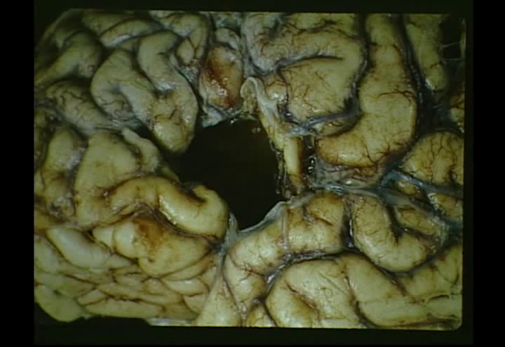This is from occlusion in a specific vessel in the middle cerebral artery, and it knocked out what's referred to as Broca's area, or the motor speech area. This patient would not be able to speak, but would probably be able to understand.